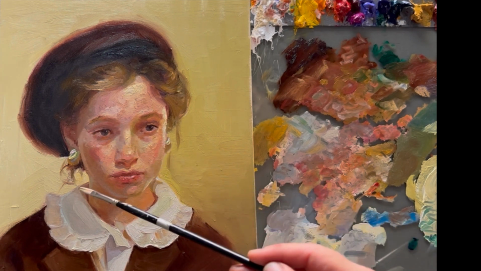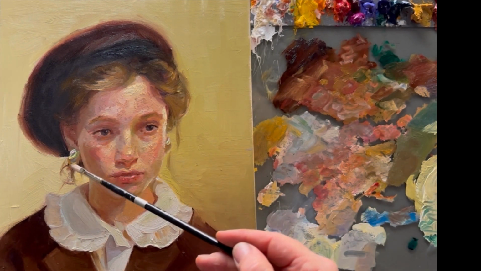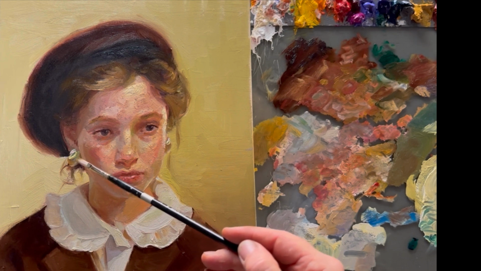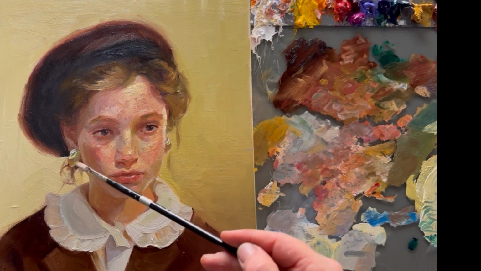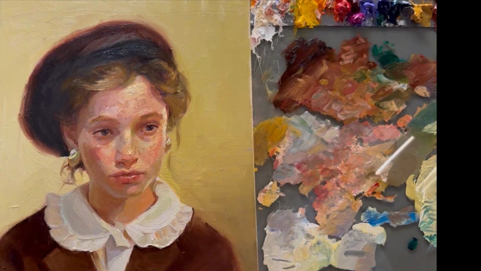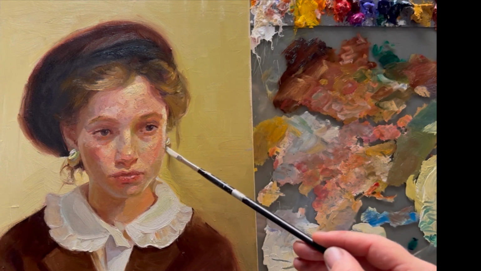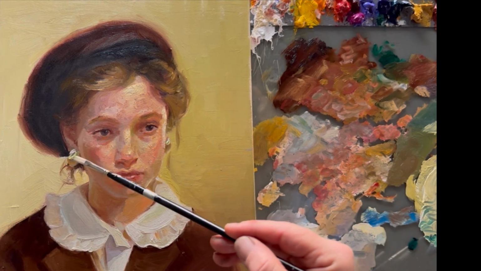So if the shadow is reflecting from this cooler color of the shell, then it will be maybe just slightly cooler, but still relative to the highlight, very, very warm. And the shadows can be darker than what you expect.